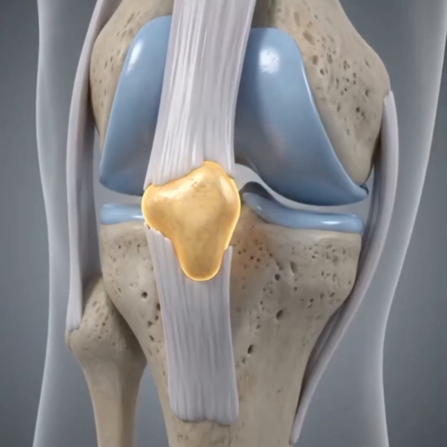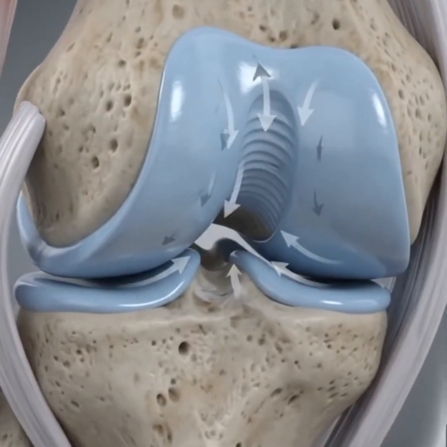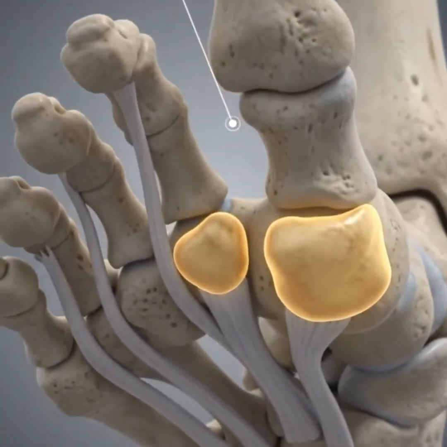Type A sesamoids are situated adjacent to joint articulations. They form true synovial joints with hyaline cartilage. The patella is a primary representative.